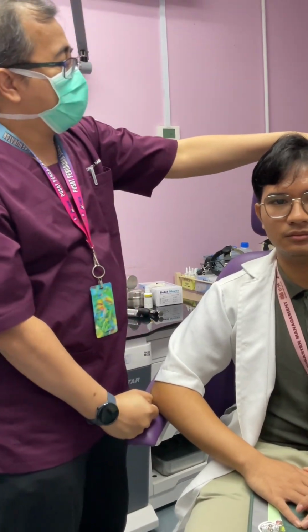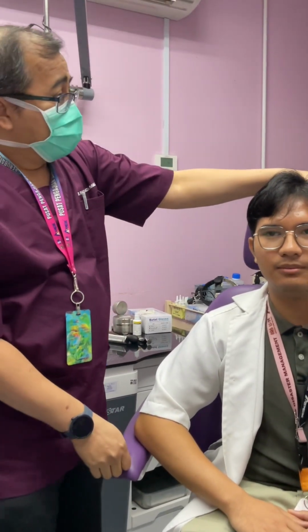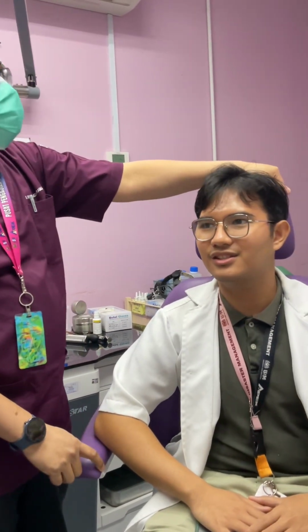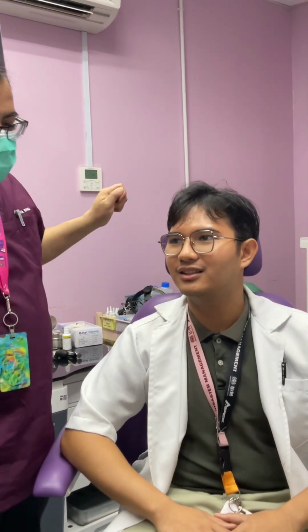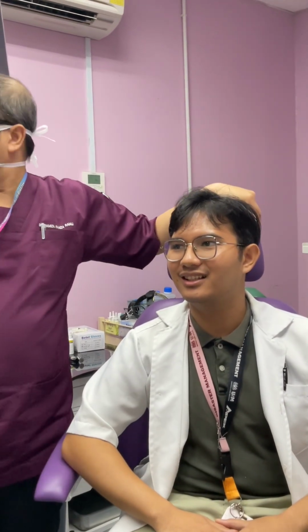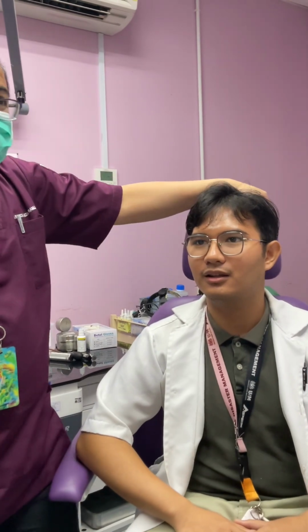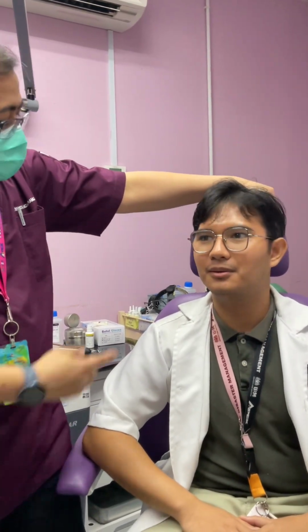Dalam bahasa Malaysia cakap apa? Buka spek. Ambil screwdriver, buka. Cabut. Tanggalkan. In Kelantan dia kasi buang spek mata kan. Buang spek mata pecah kan. Buang itu pecah. Remove glasses.